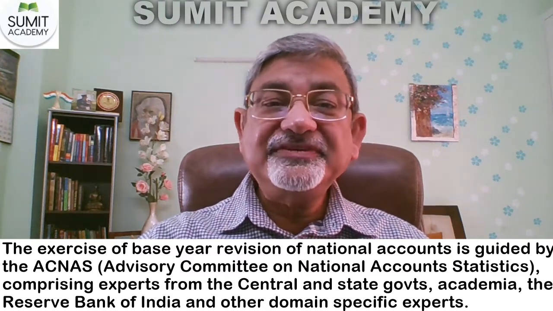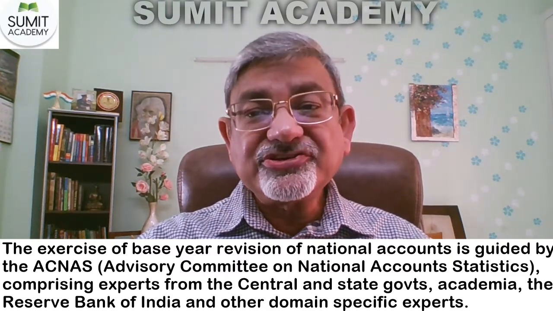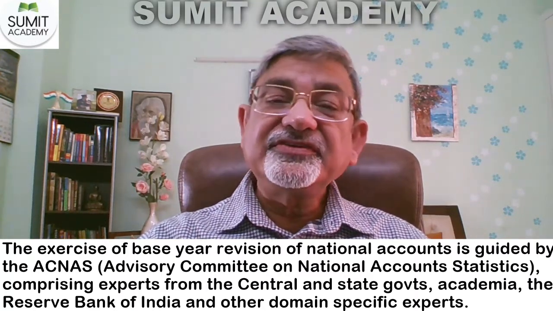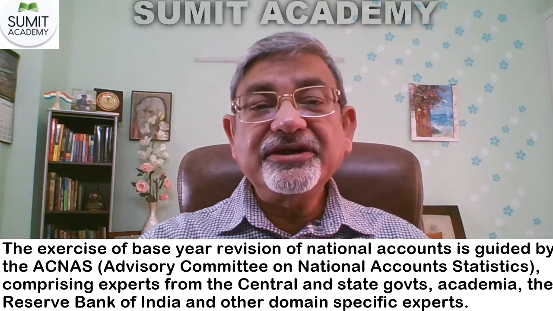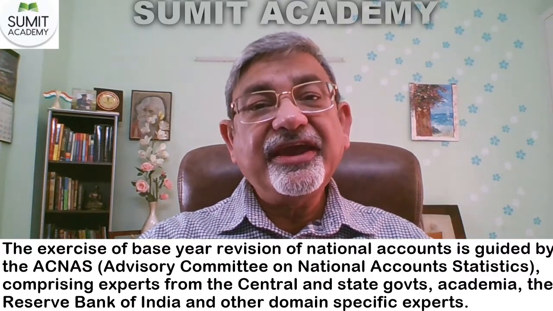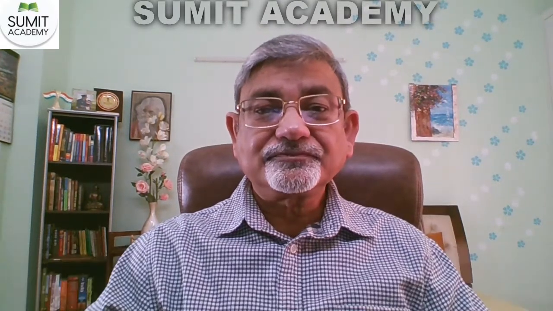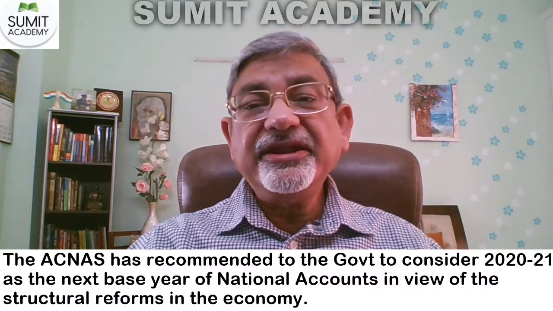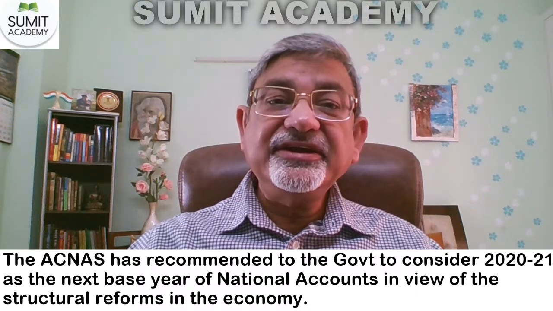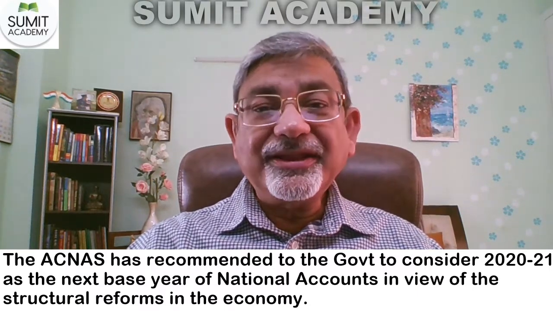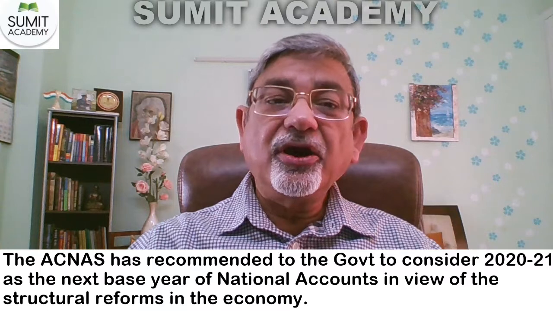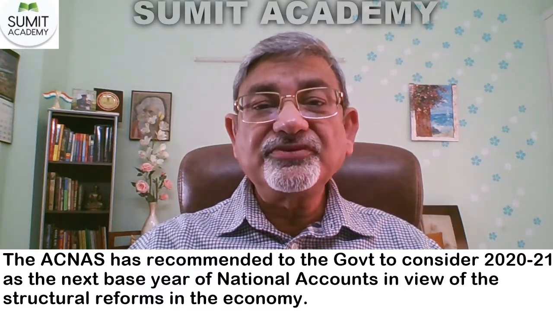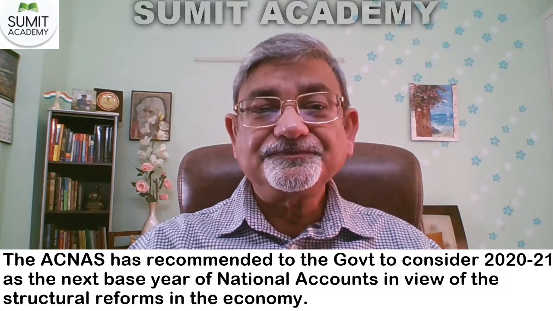Now, this comprises experts from the central and state governments, academia, the Reserve Bank of India, and other domain-specific experts. The ACNAS has recommended to the government to consider 2021 as the next base year of national accounts in view of the structural reforms in the economy.